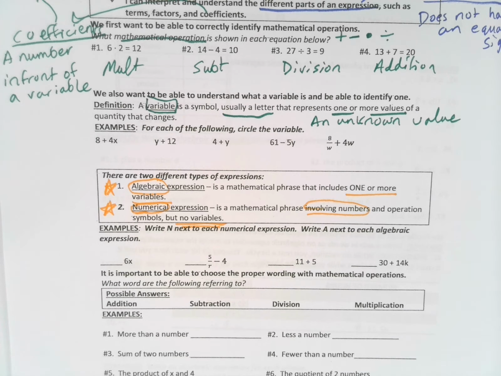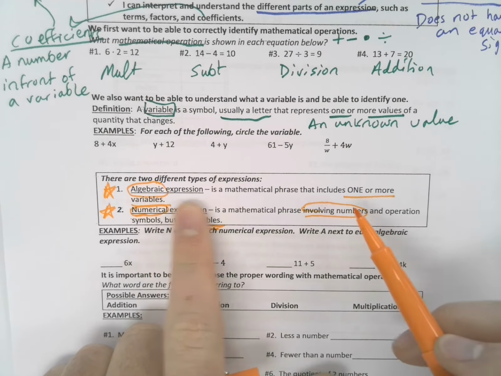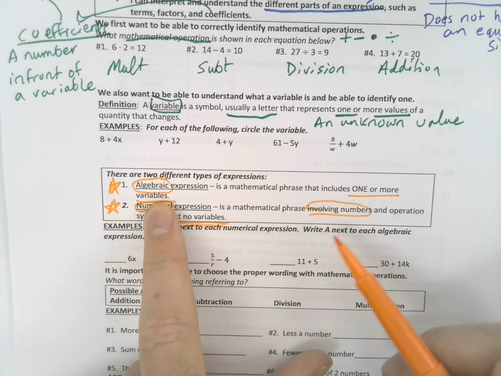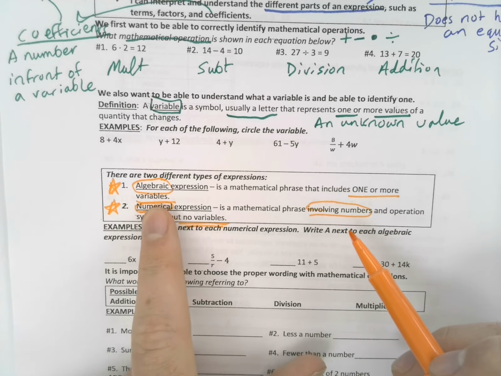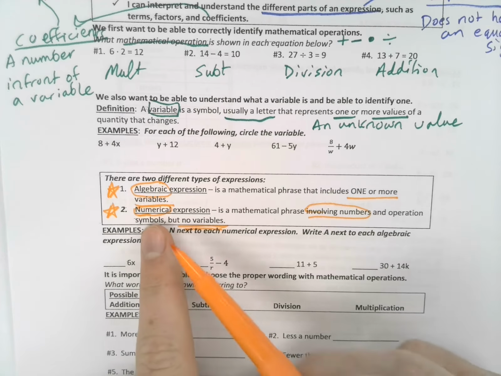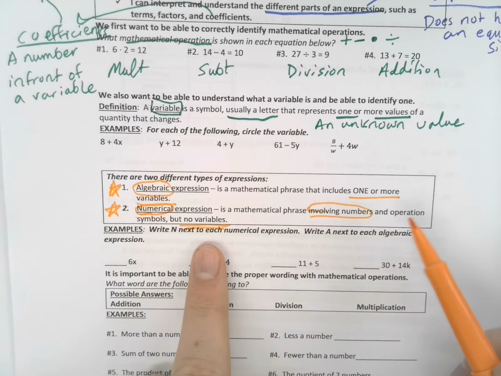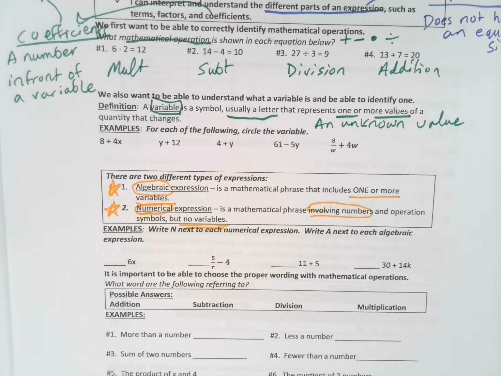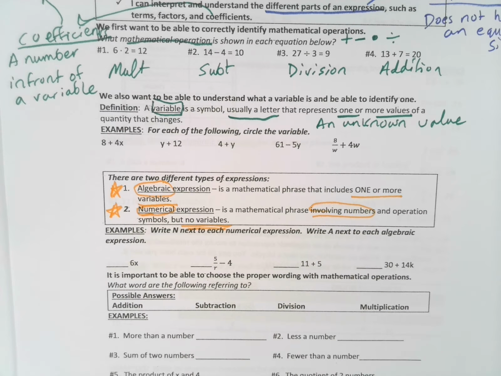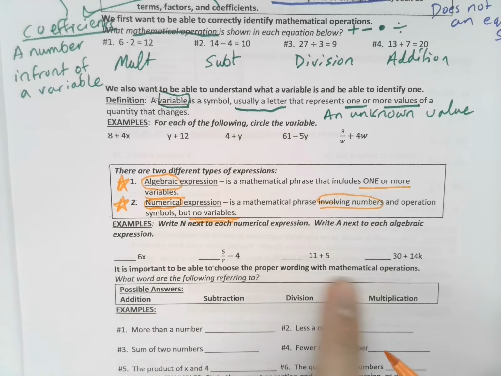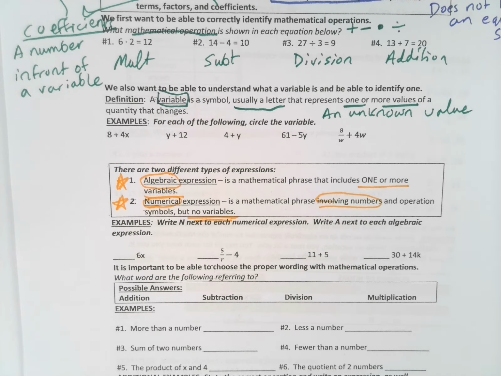All right. Look at some of the stuff we've underlined and circled here. Algebraic expressions involve one or more variables. Whenever we talk about algebra, algebra implies variables are mixed in. There's something we have to solve for. Now, numerical, you could probably piece this together. That just involves numbers and operations. No variables at all. So real quick, if you want some practice, I'll pause the video. Write an N or an A, depending on which one of these you think are numerical expressions or algebraic expressions. And when you're ready, you can unpause the video.